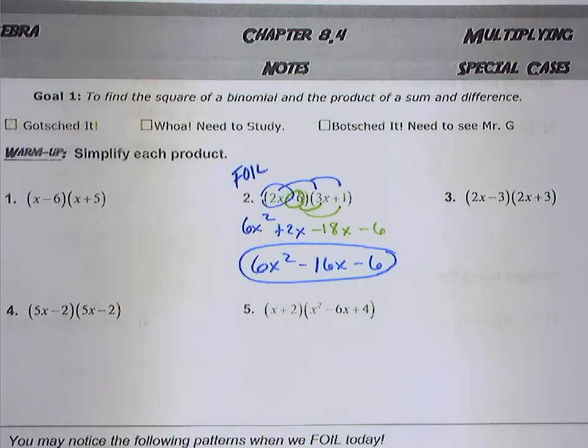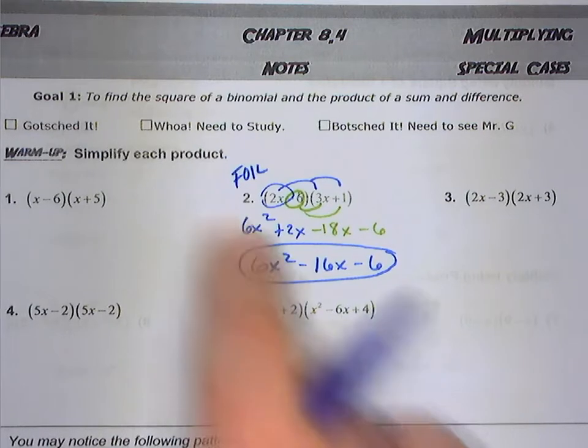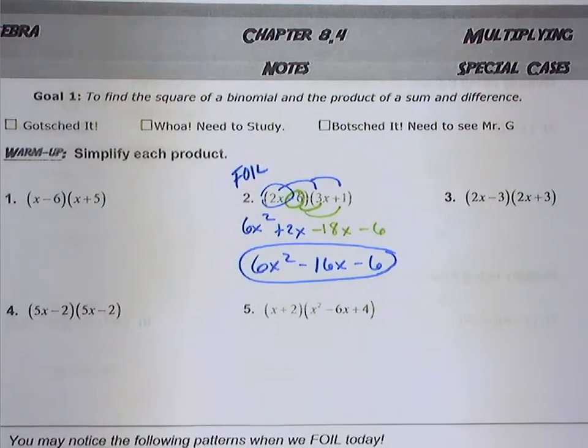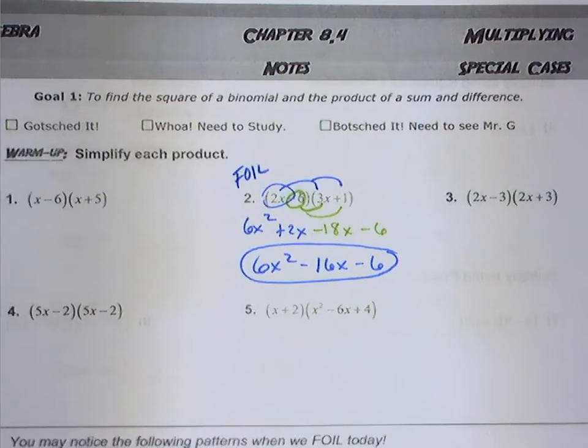All right. So, ladies and gentlemen, we are going to be working on Chapter 8 for today. This is our last section before our test. This is multiplying special cases. So that's our goal. We're going to find a square of a binomial and the product of a sum and difference. I'll show you what happens there.